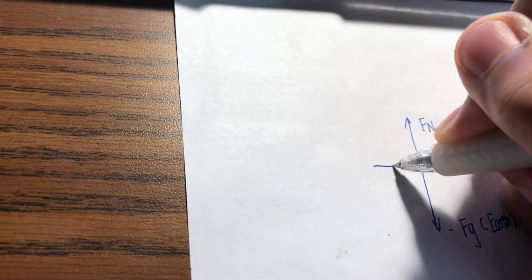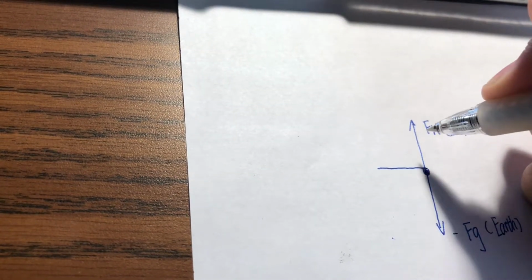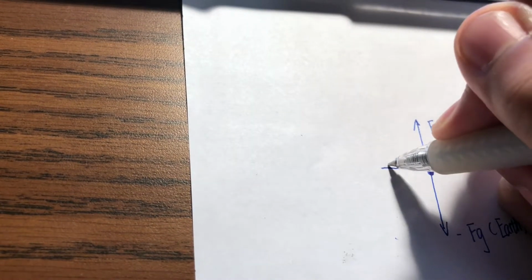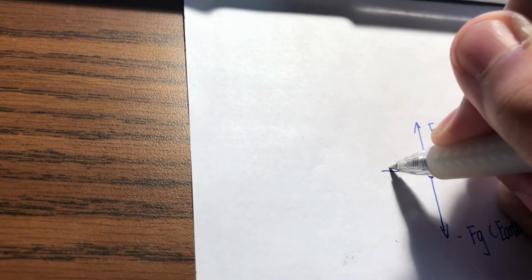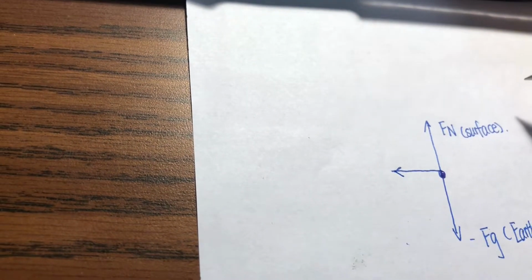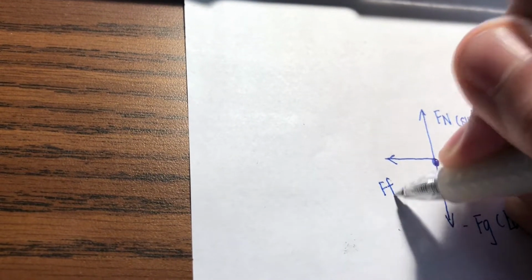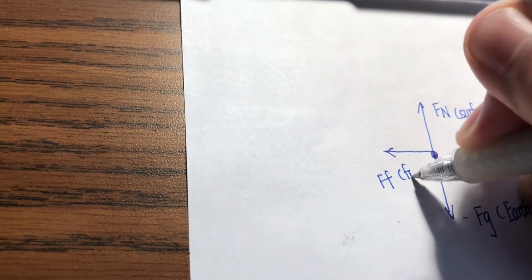So we approximately draw a line that is half of the normal force, and label it Ff, and it is friction.